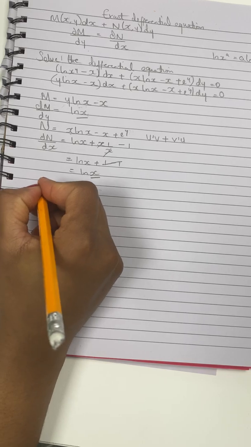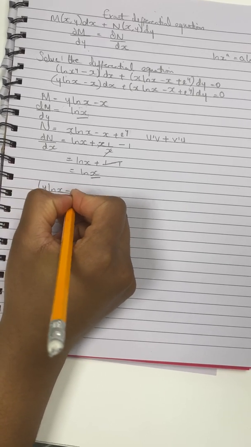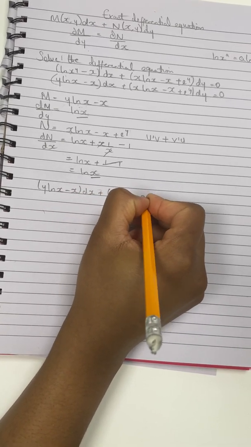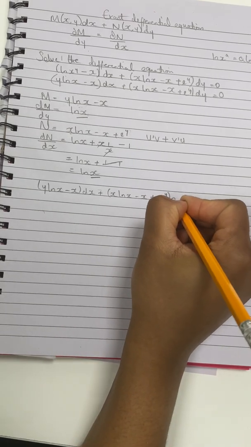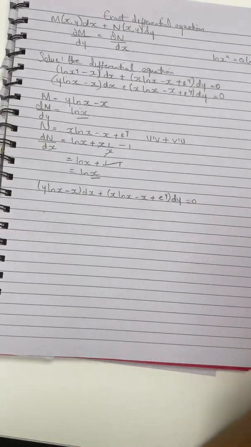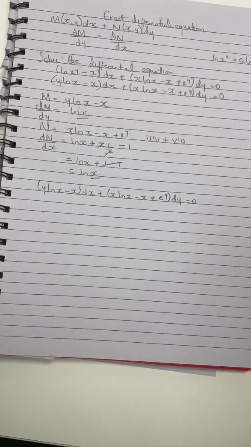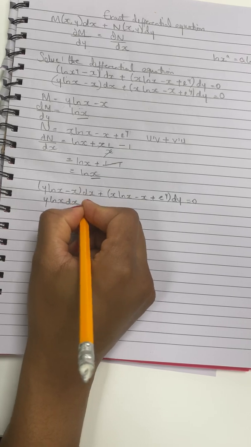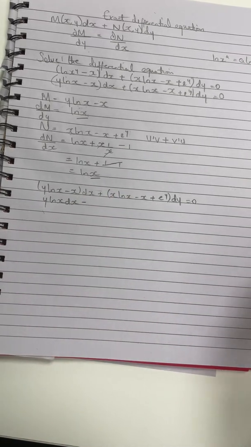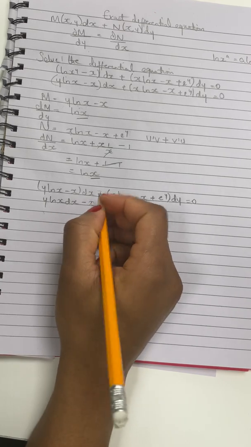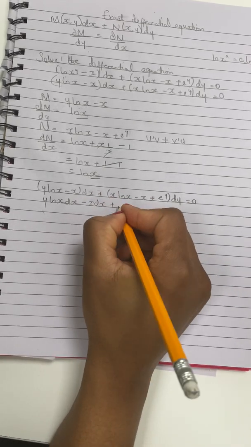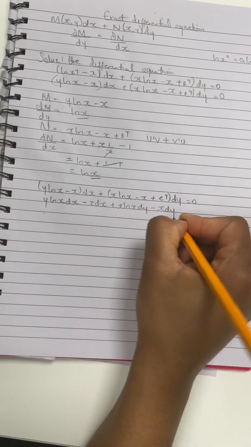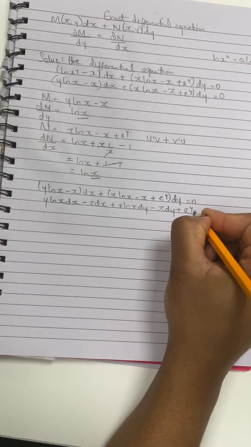Now we need to expand the brackets. (y ln x minus x) dx plus (x ln x minus x plus e to the power of y) dy equals 0. Expanding the brackets gives me y ln x dx minus x dx plus x ln x dy minus x dy plus e to the power of y dy.